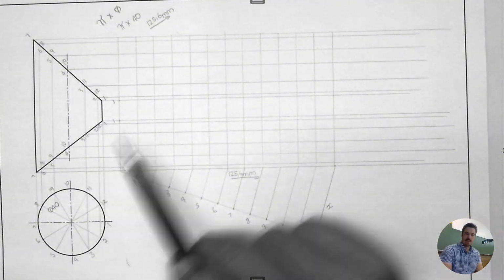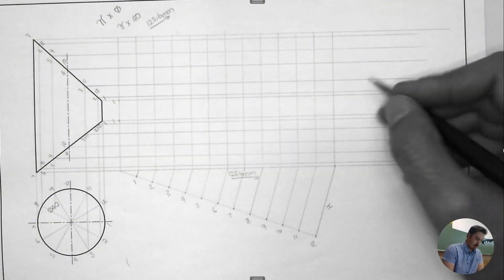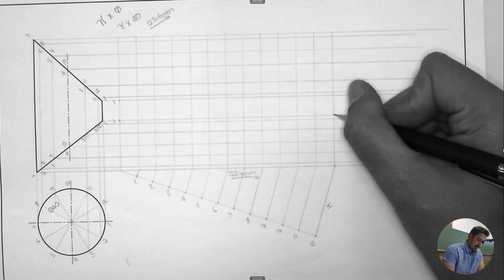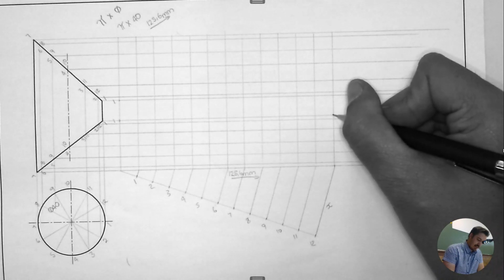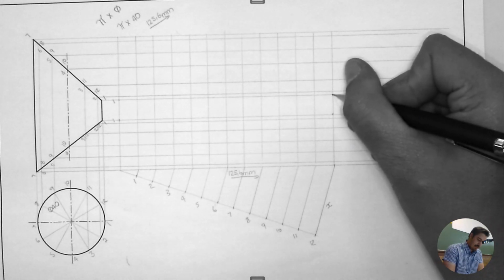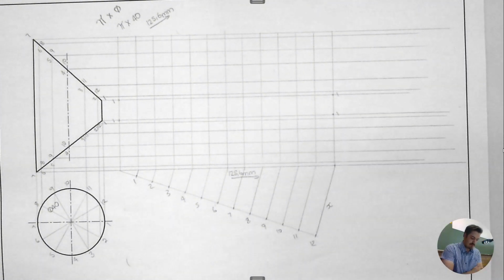Alright, so now you have 12 equal segments. Point 1 is going to be there. Point 1 is also going to be all the way at the very end. So 1, 1. Alright, so that's how the number system is going to work.